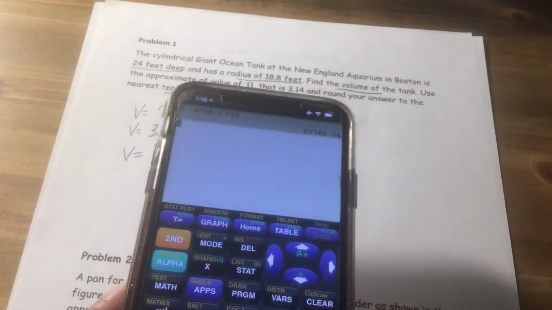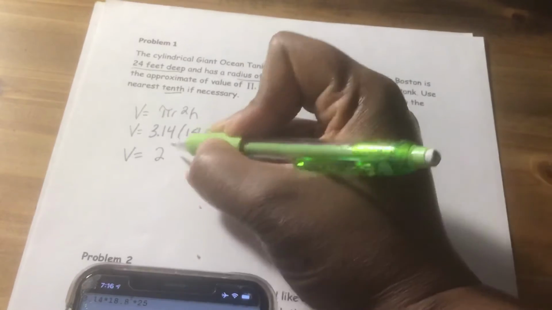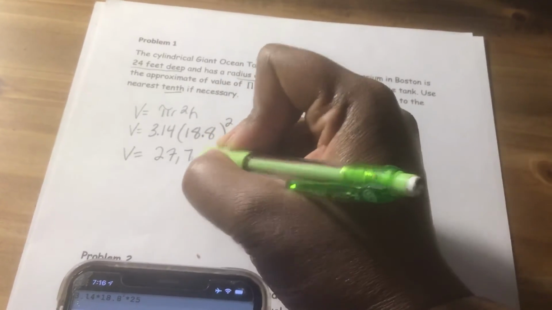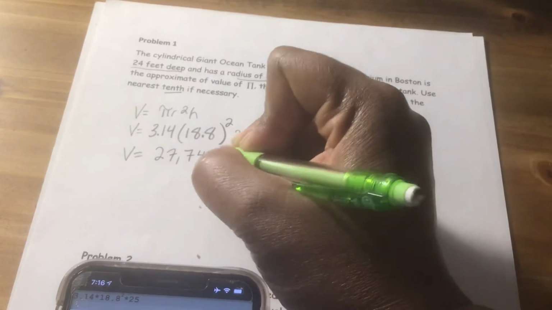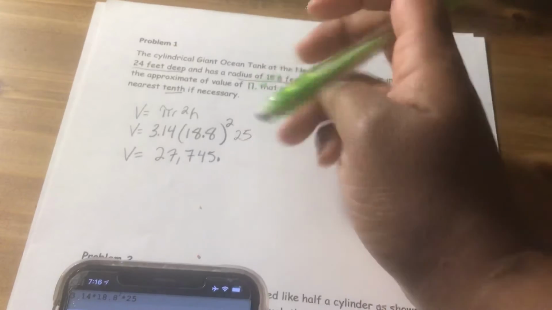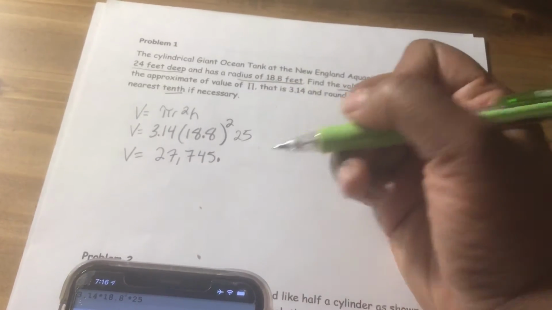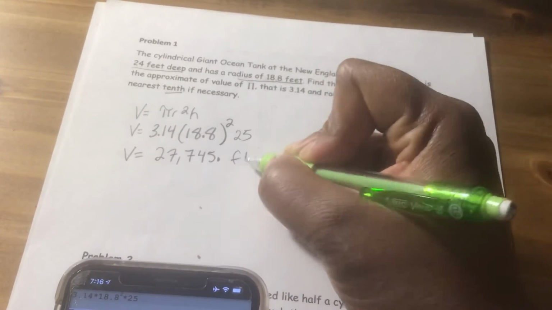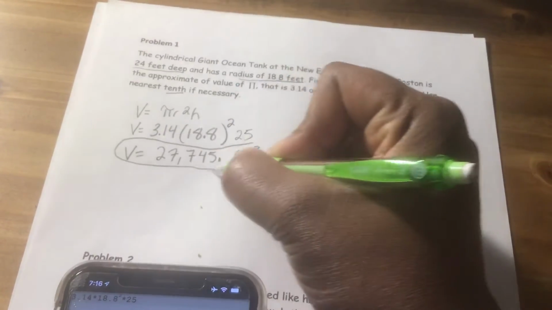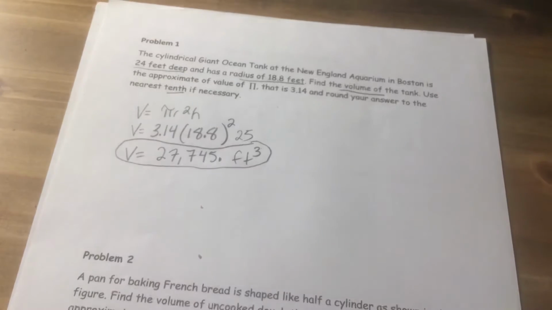And that's going to give you 27,745.04. The units here are feet, so that's going to be feet to the third power. Remember, volume is the number of cubic units in a three-dimensional solid.